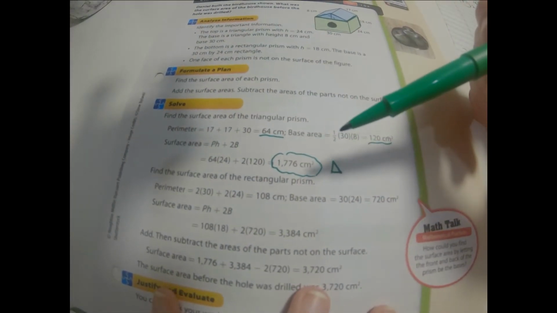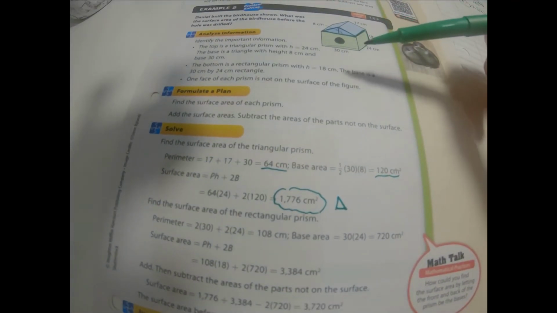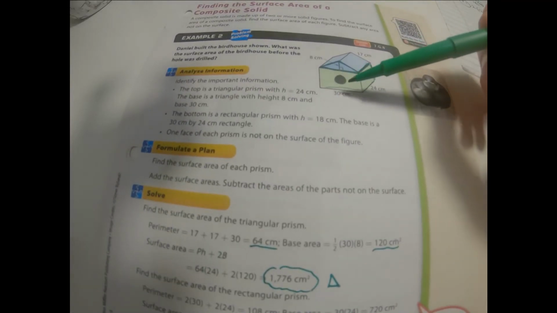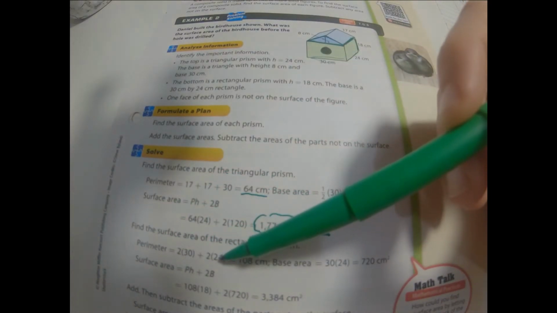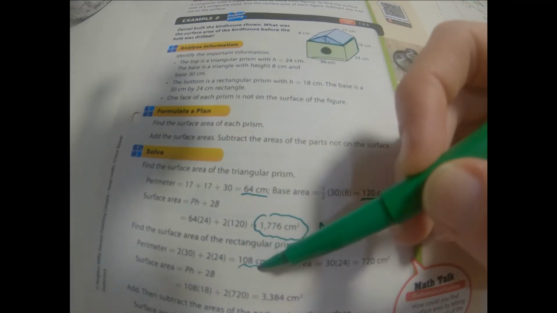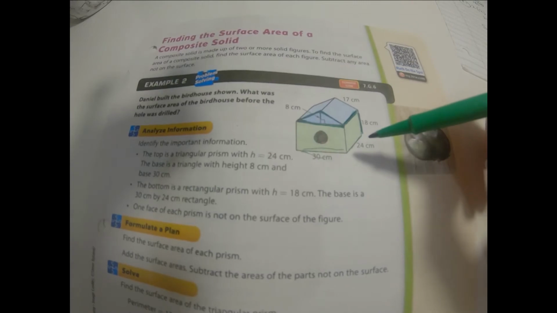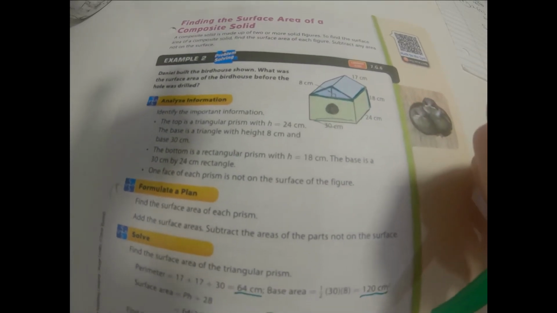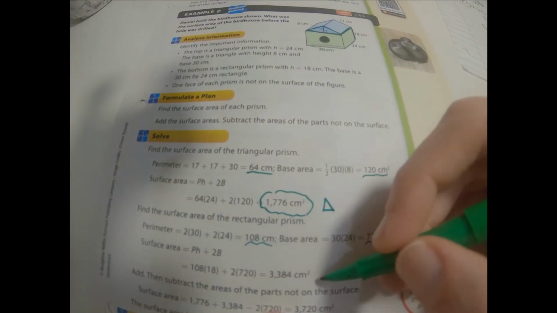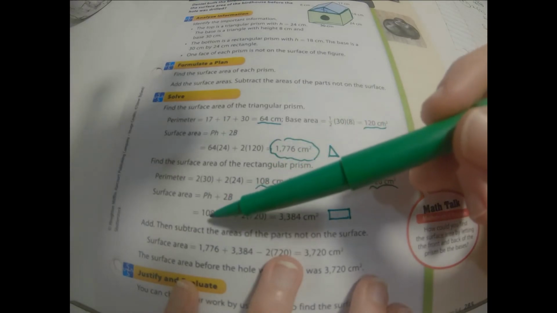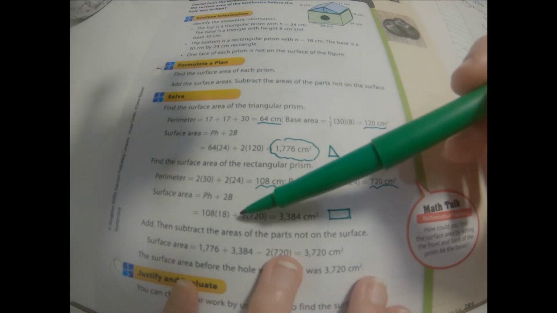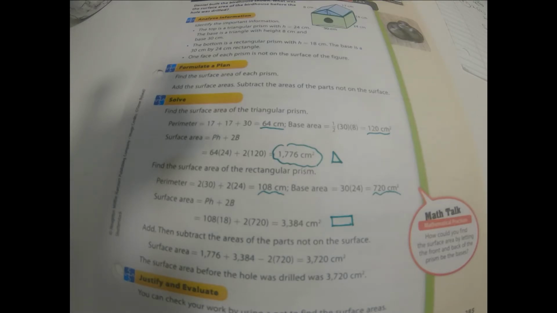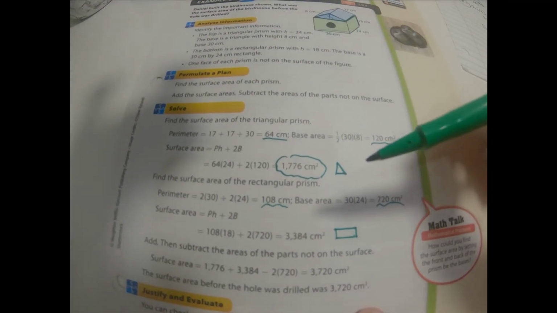Now for the rectangle, it's a little bit different, right? It should be a little easier. The figure is a rectangle, so it has 2 30 sides and 2 24 sides. So I would do 2 times 30 plus 2 times 24 for the perimeter to get 108. And the area of the base is 30 times 24, which is 720. If I plug that into this equation for the rectangle, I would get 108, my perimeter, times my height of 18, plus 2 times 720, which is the bases. When I do that, I get 3,384.